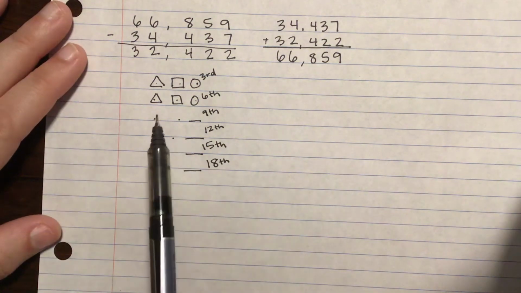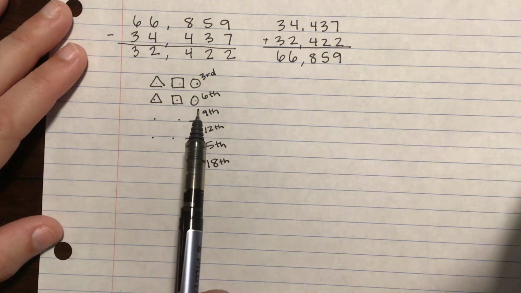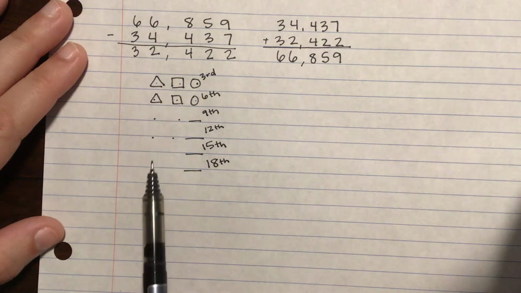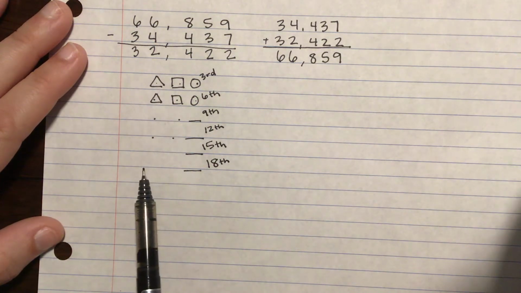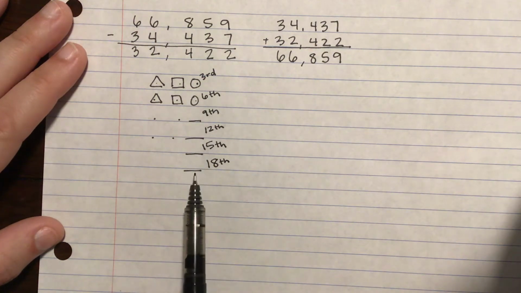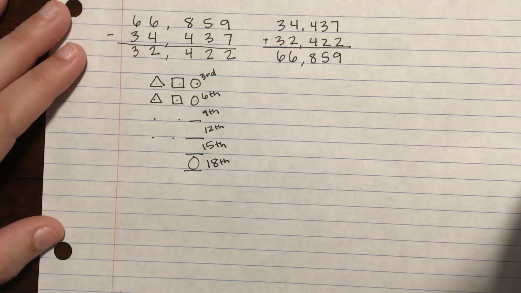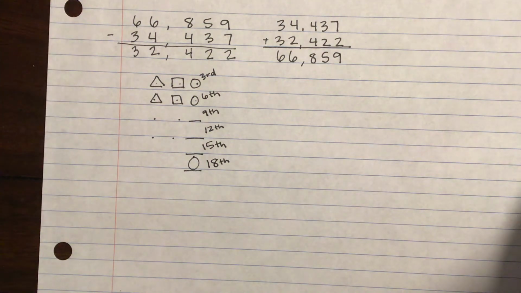If this pattern were to repeat each time, triangle, square, circle, every first term in this column would be a triangle, the middle would be a square each time, and the last shape would be a circle each time, which means the 18th shape would be a circle.